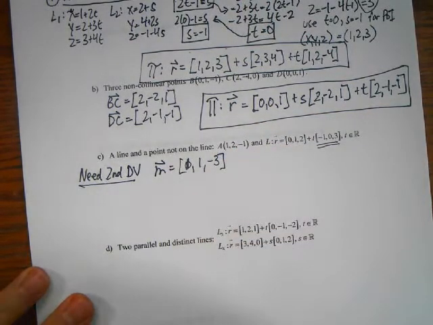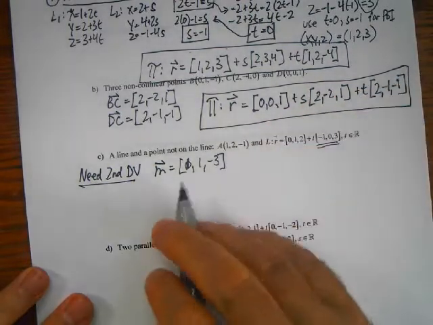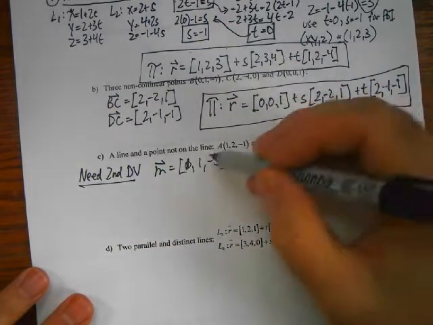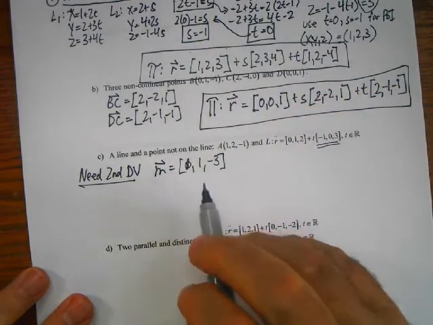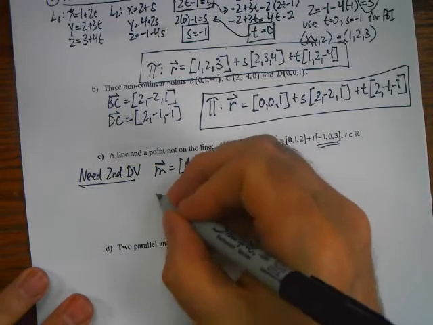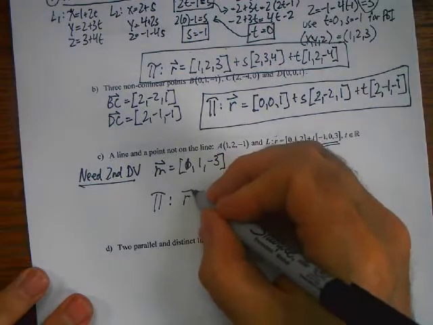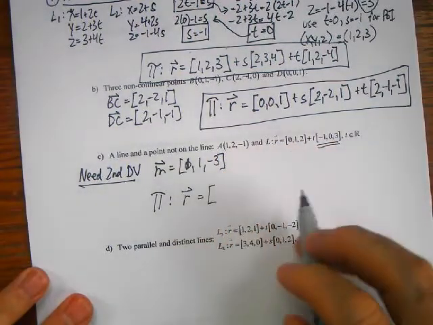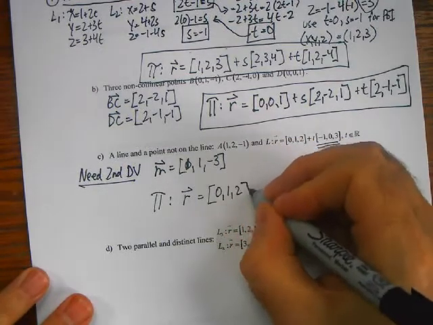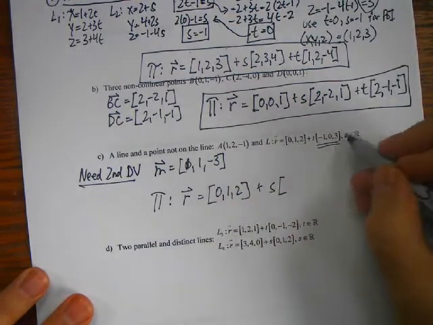The only other one that you could really get directly from here would be if we subtracted in the opposite order. So we get negative 1, positive 3. So either one of those would be fine. So now we've got everything we need for the equation of the plane. We've got our position vector from the original line. We've got our original direction vector from the line.